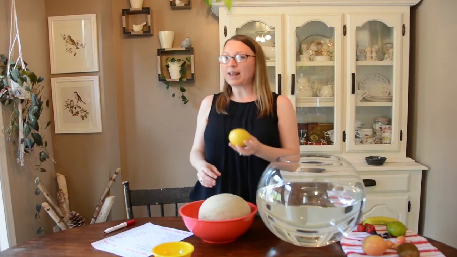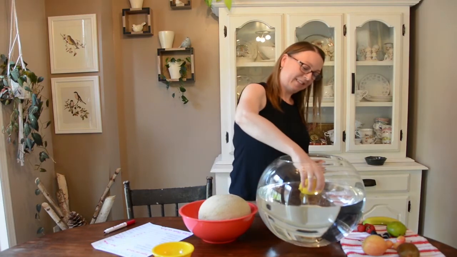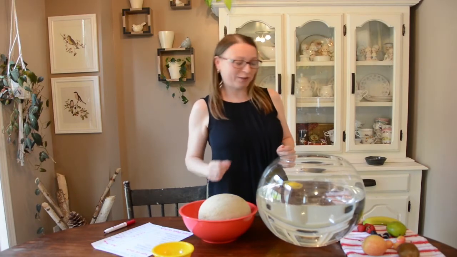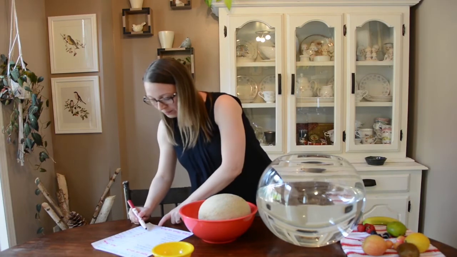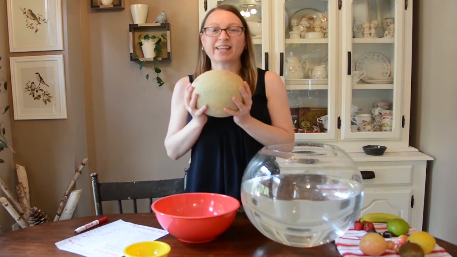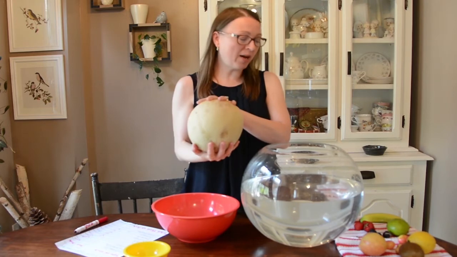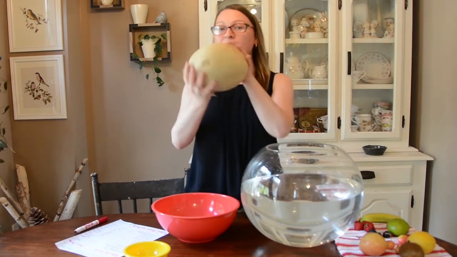Next up is our lemon. Make a guess. What do you think it's going to do? It did the exact same thing as the lime and the orange, the other two citrus fruits, and went down to the bottom, but then it came right back up. Let's mark that in our floating category. Our final fruit, the cantaloupe. It's really big, it's really heavy, much heavier than the other fruits. Do you think it's going to float or sink?